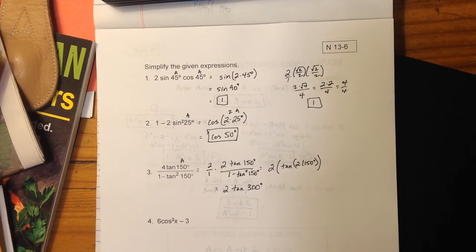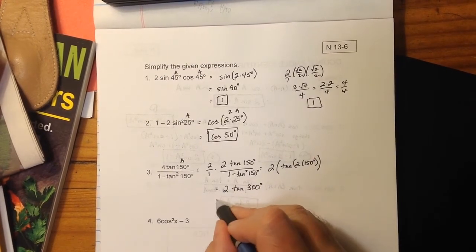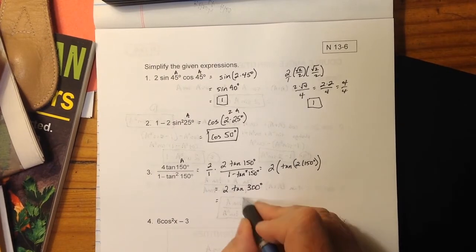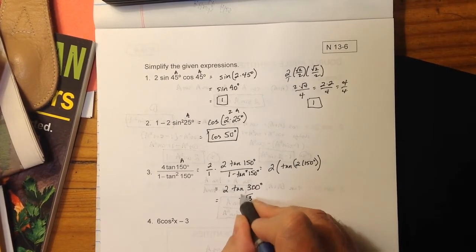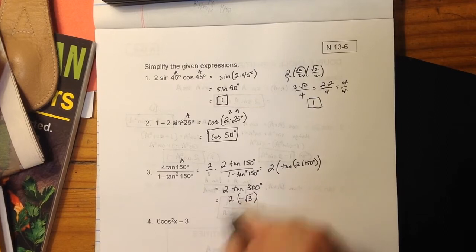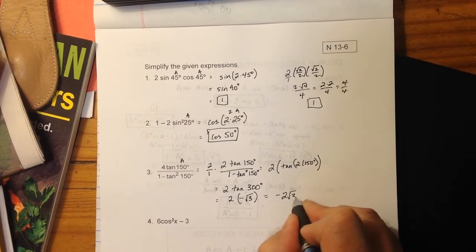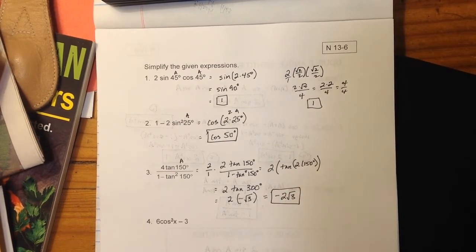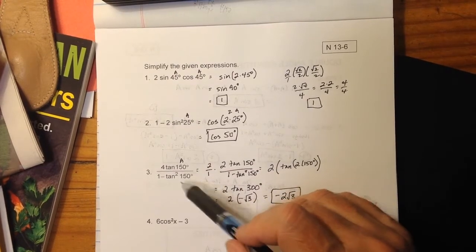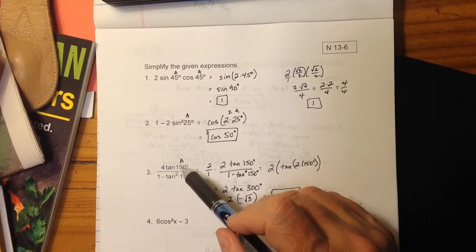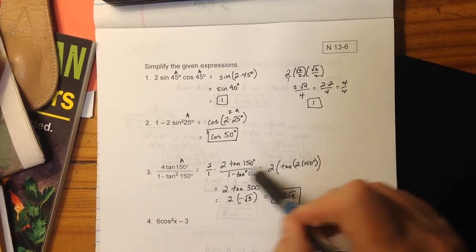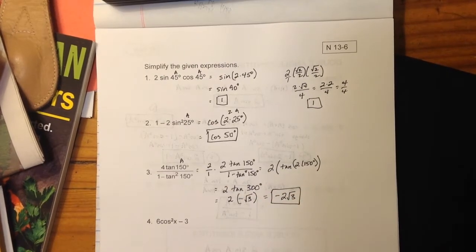And we know from the unit circle, 300 degrees, the reference angle for that is 60 degrees. And at 60 degrees, tangent's equal to square root of 3. I know that in the fourth quadrant, tangent will be negative. So we have 2 times the negative square root of 3, or negative 2 root 3 will be our final answer there. Okay? And this again was one that we could have done without, I mean, we know what tangent 150 is, but it would have been a whole lot more work than changing it to this double angle.